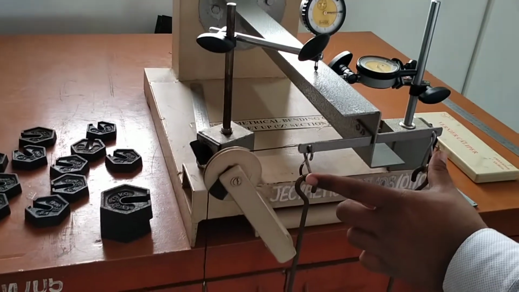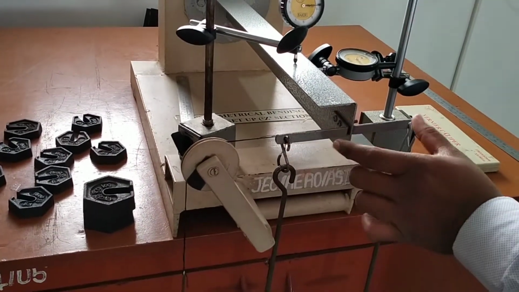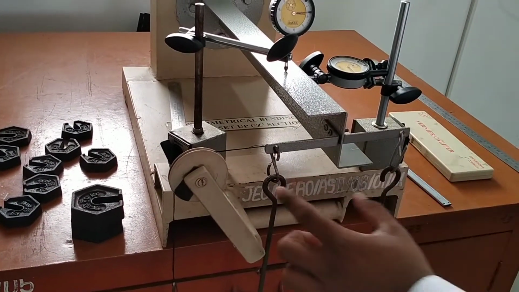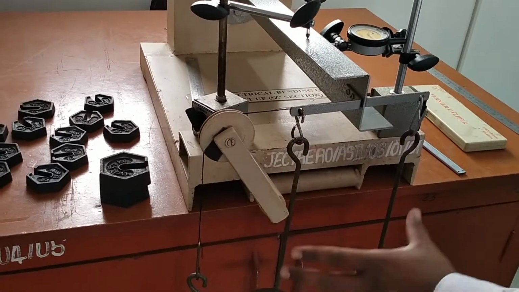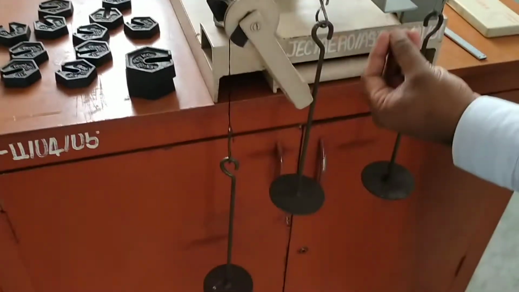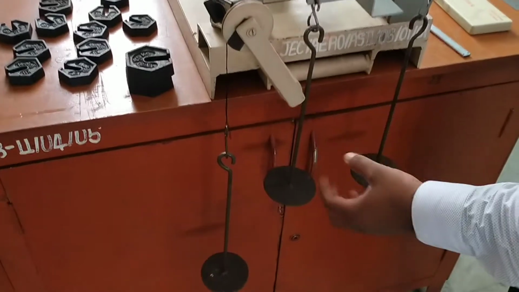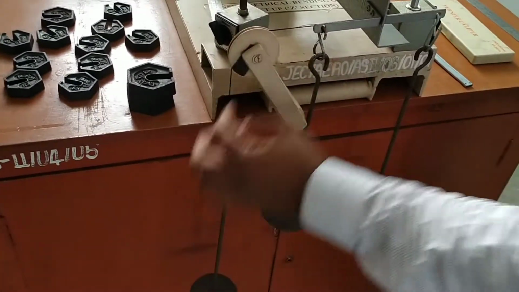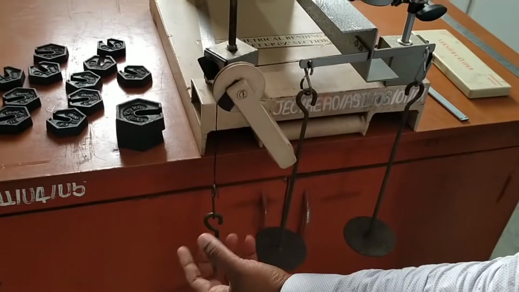So here we have 2 hooks at station A and station B, it's our assumption. These weighing hangers will carry loads in such a way that there will be vertical loading, and this hanger, which is running over a pulley, will carry loads in the horizontal direction.